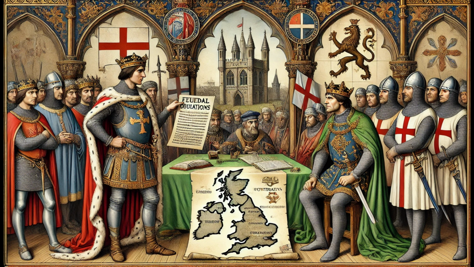For the French crown, this arrangement provided a justification for intervention whenever English kings failed to fulfill their feudal duties. For the English monarchy, it was an uncomfortable reminder of their diminished status and dependence on French goodwill. This dynamic fueled repeated disputes over loyalty, sovereignty, and territorial control, ultimately necessitating diplomatic solutions like the Treaty of Paris.